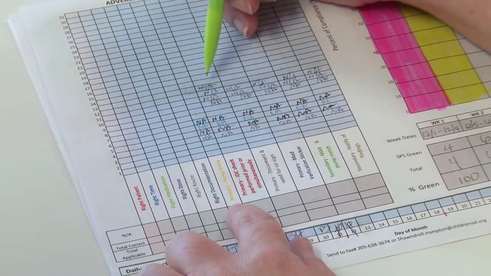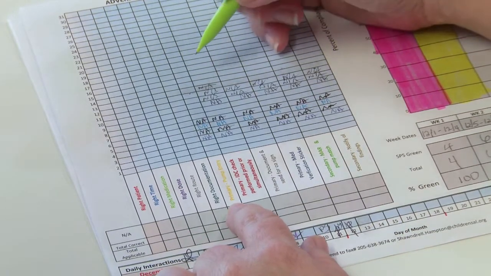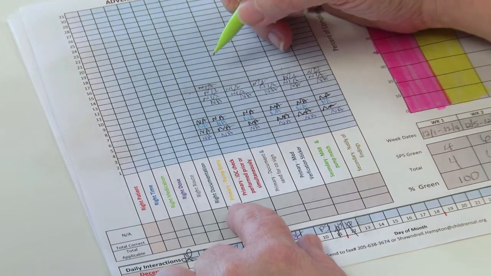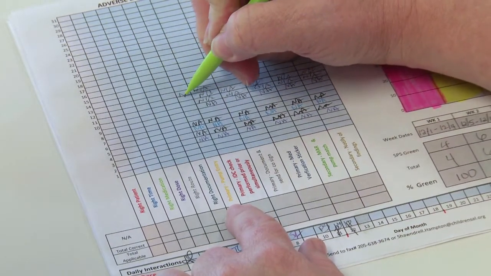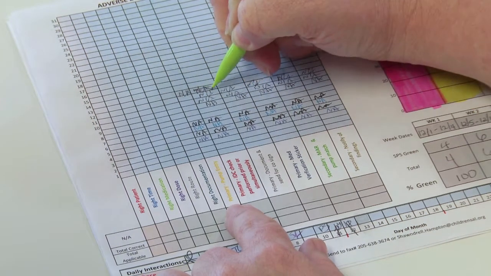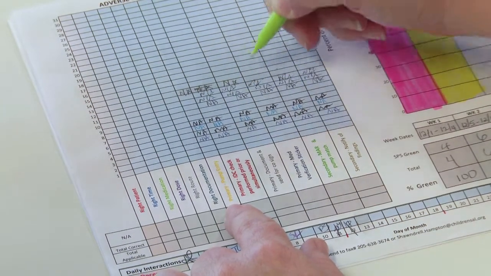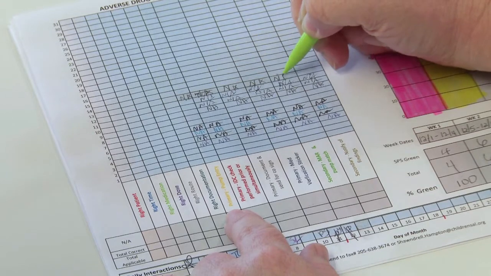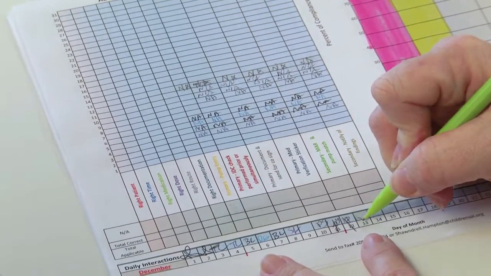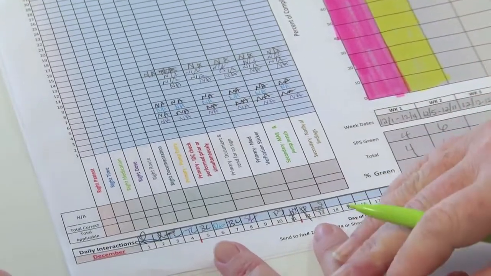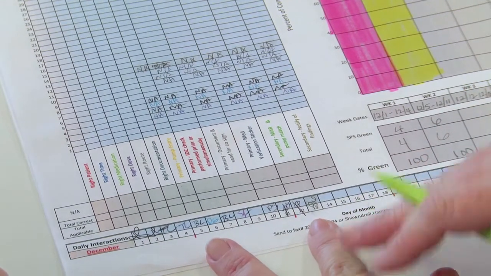We did not have any pump interaction, so a pump entry or an independent double check was not done. So I'm just going to go ahead and write not applicable in there. Okay. And lastly, I'm going to come down to today's date and put my initials in there. So if someone's reviewing this interaction sheet, they'll know who indeed did this interaction.